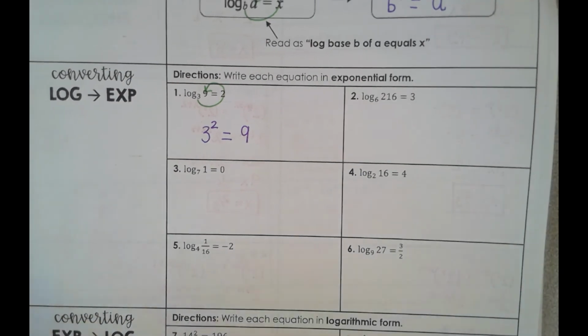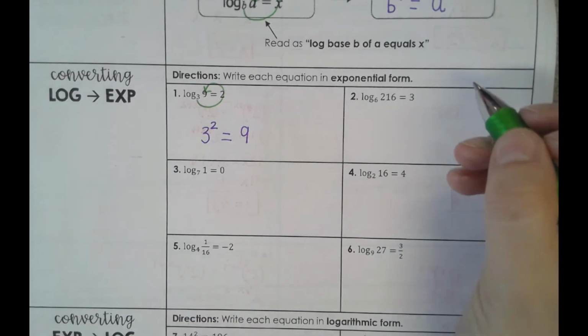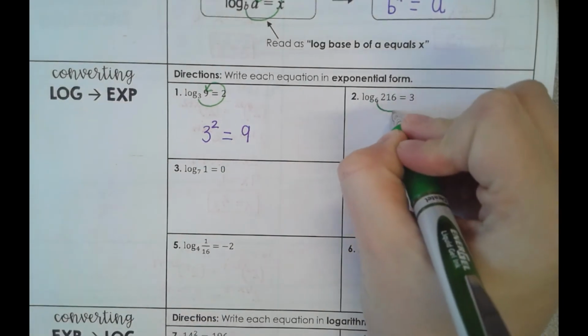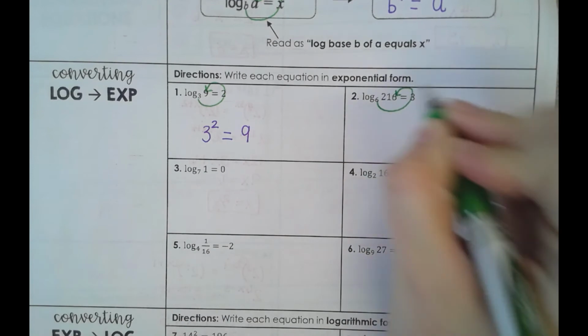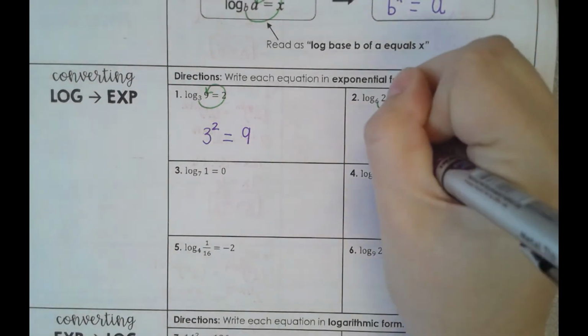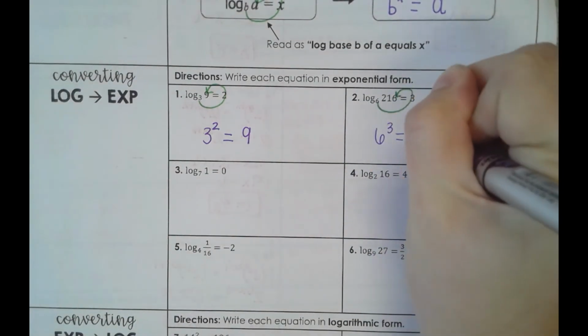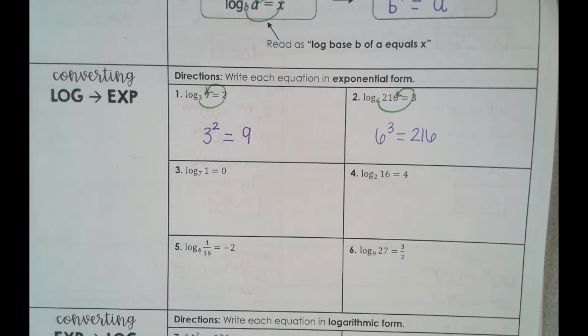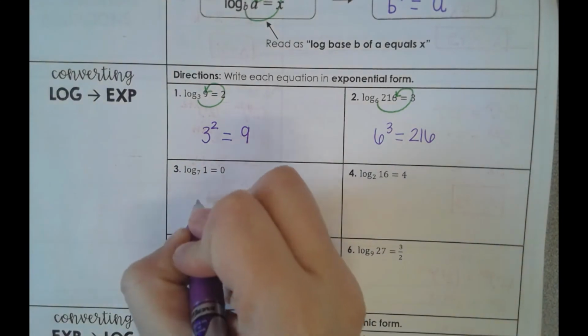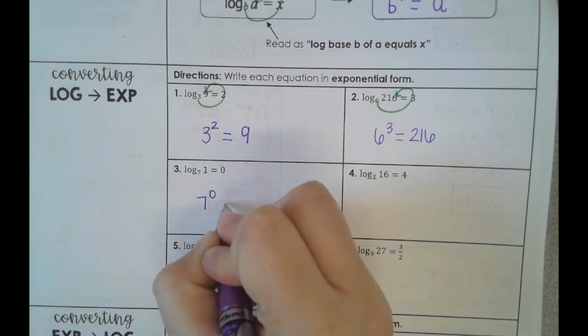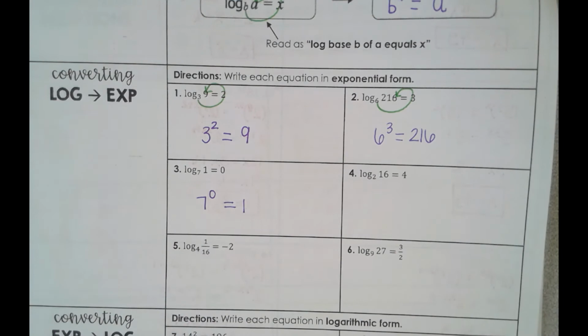So number 2, if we want to write this as an exponential, 6 to the third power equals 216. Then number 3 would be 7 to the 0 power equals 1.